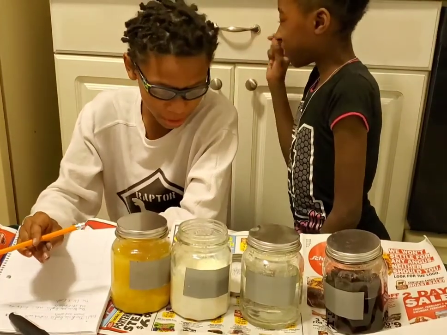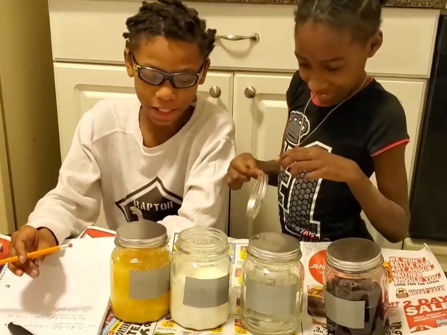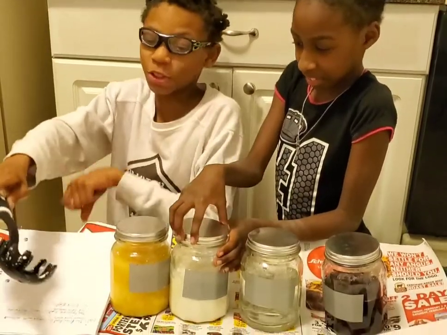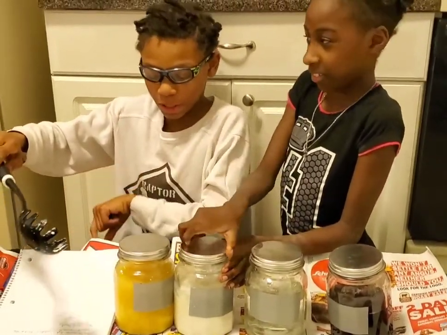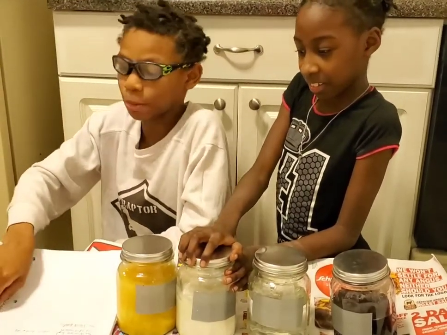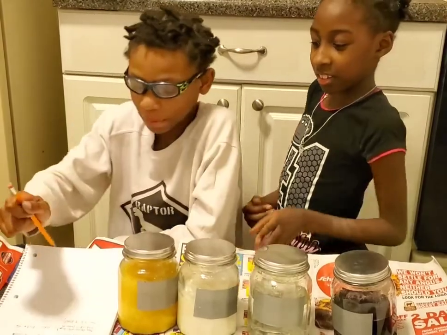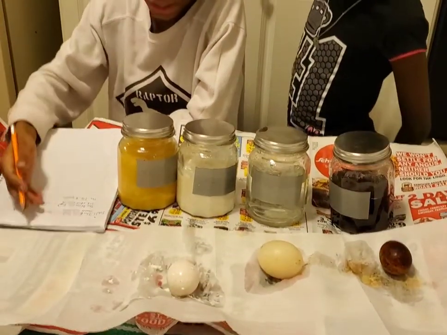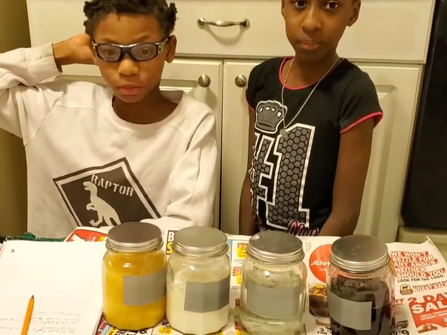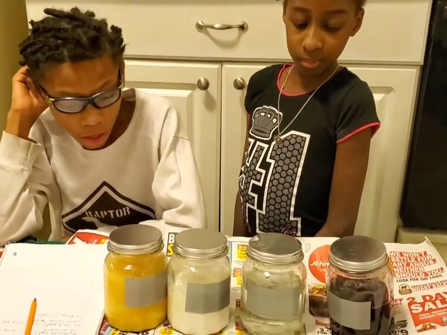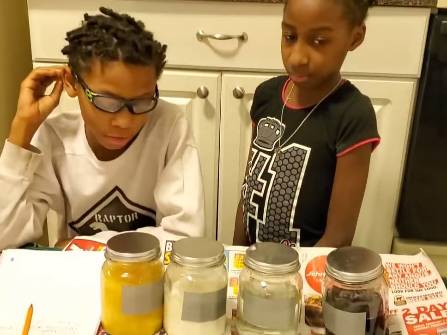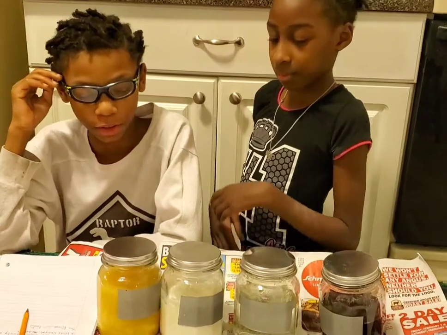My assistant will now be putting the top back on the egg. And I will actually go wash this off so it doesn't affect the other egg. But before I do that, I will be writing down the results for the milk egg. Alright, my assistant will now be taking the top off of the orange juice egg.